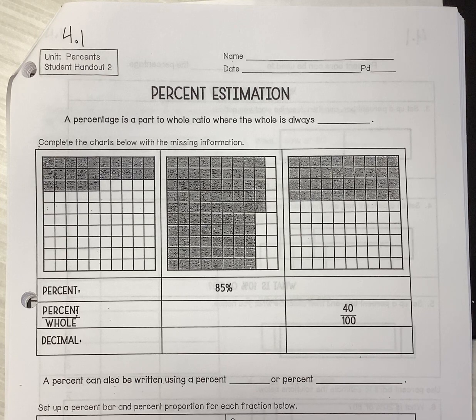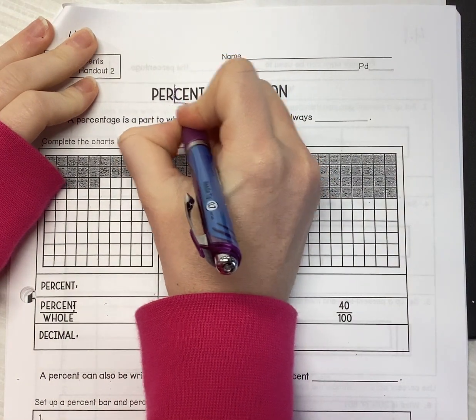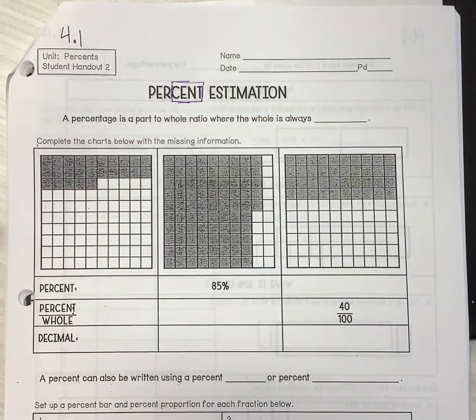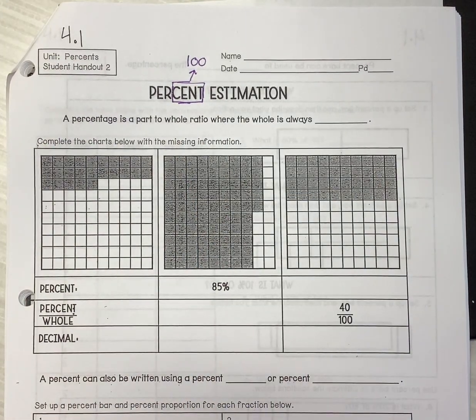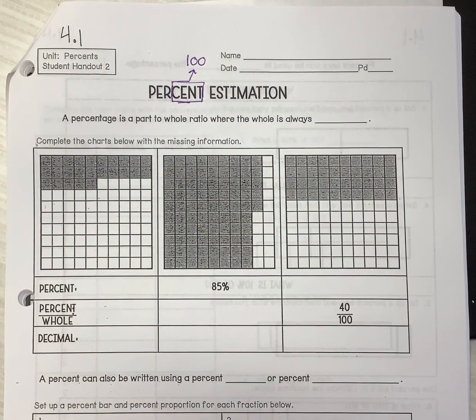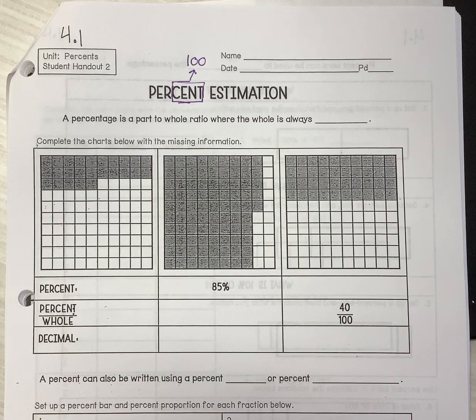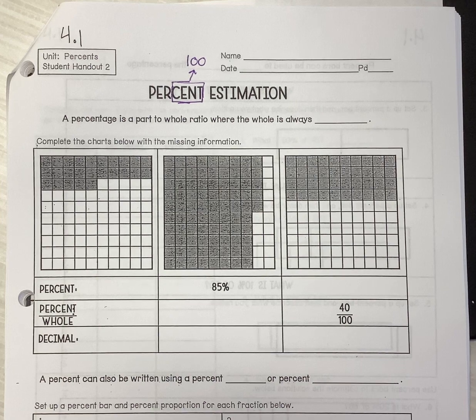In this unit, we are going to start talking about percentages. So the first thing I want to talk about is what percent means. We have this root word cent, which means 100. So percentages are always dealing with 100. There's 100 cents in a dollar. It's the only one I can think of at this moment.